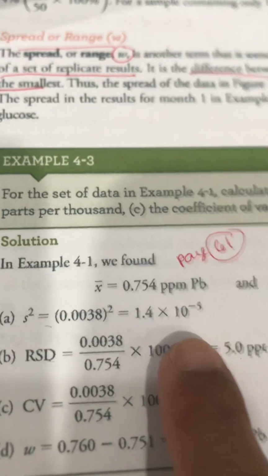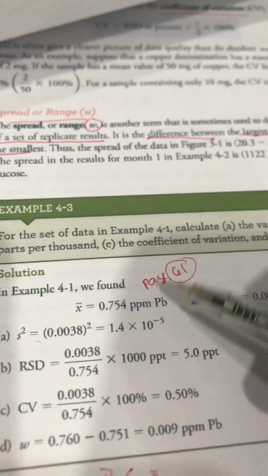So 0.0038 squared will give you 1.4 times 10 to the power of negative 5.